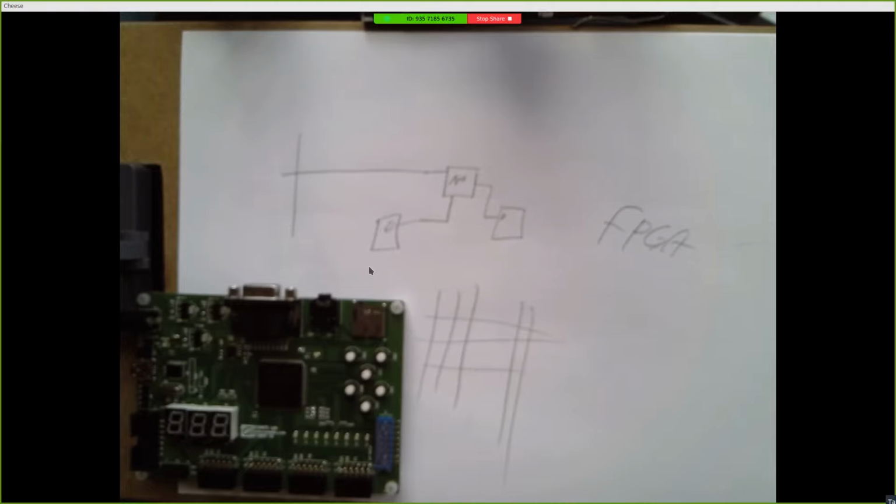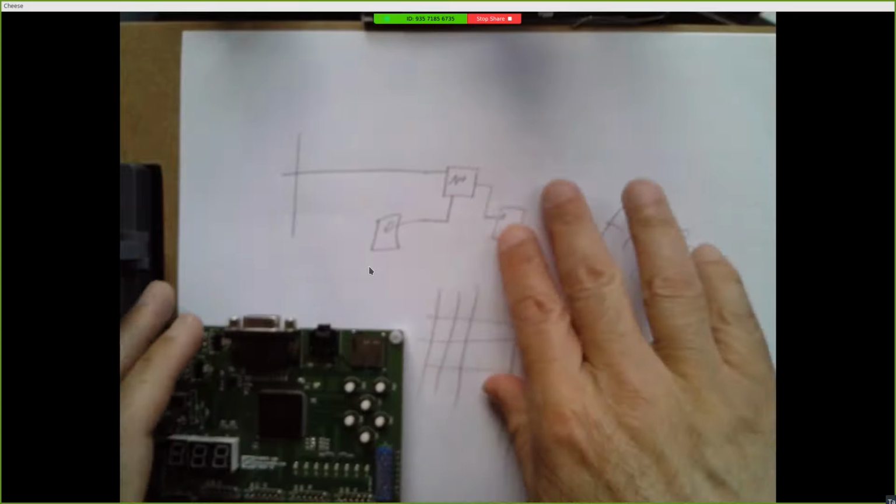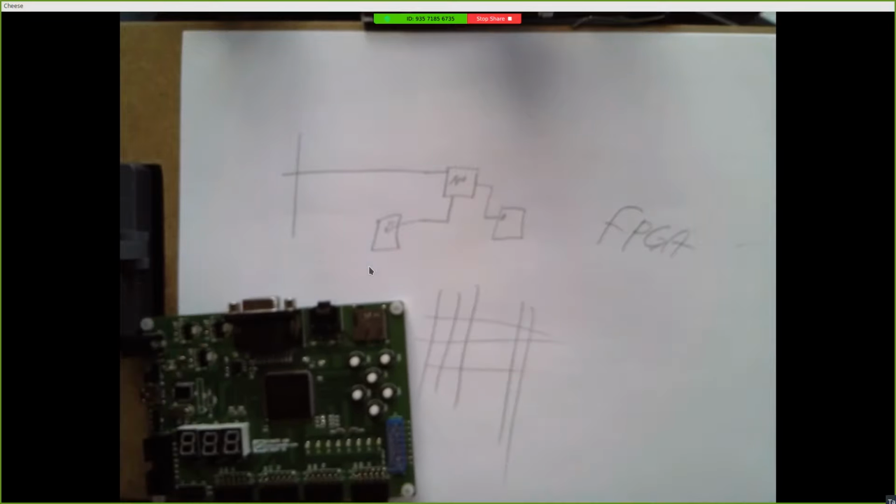So it's kind of like an Arduino, but it's different in the sense that Arduino is programmed in C, FPGAs are programmed in Verilog. So the Verilog code that I write would describe a circuit, and then I can run software that will configure all of this hardware inside here to implement that circuit in hardware.